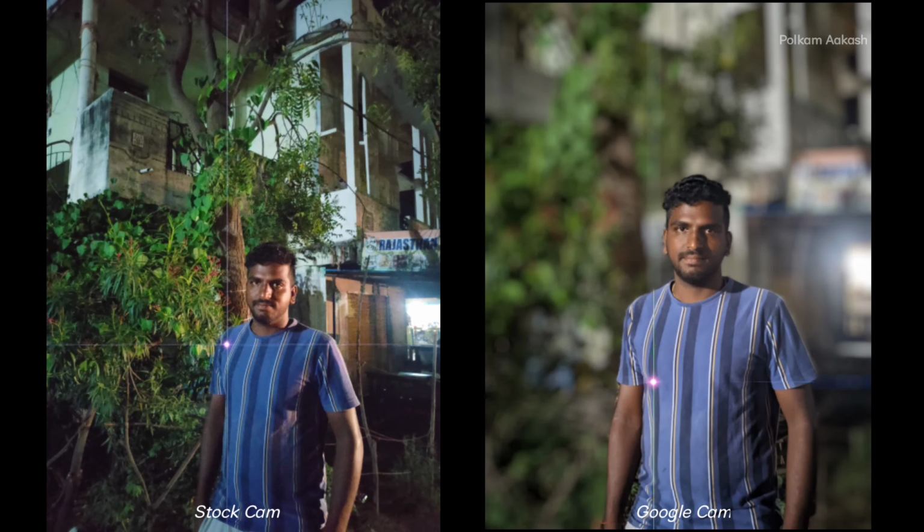And guys, this is a good lighting condition. You can see there the Gcam maintained the skin tones well at night time also. And one more thing, guys, the Gcam supports portrait mode on the back camera also. You can see the difference. Google was using Night Sight in portrait mode.